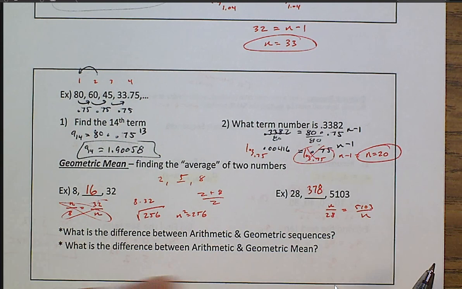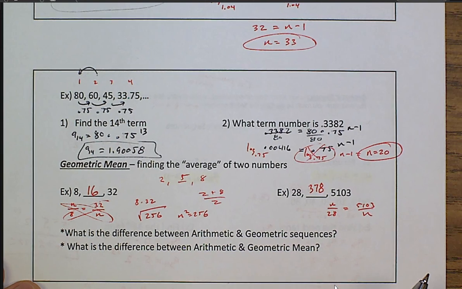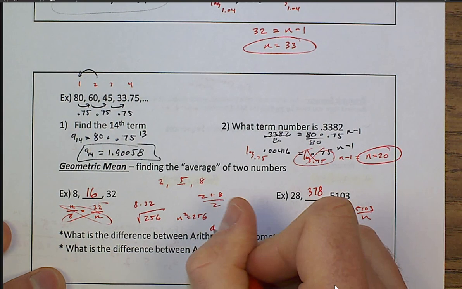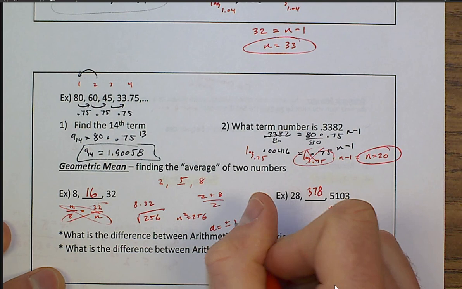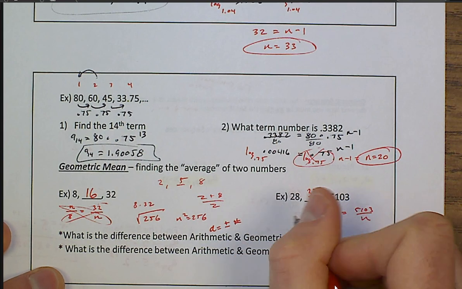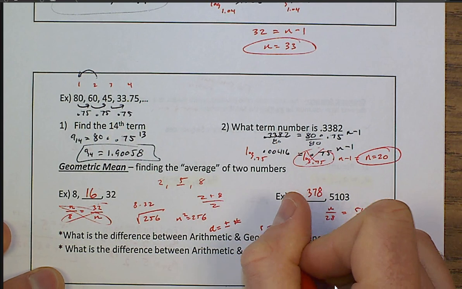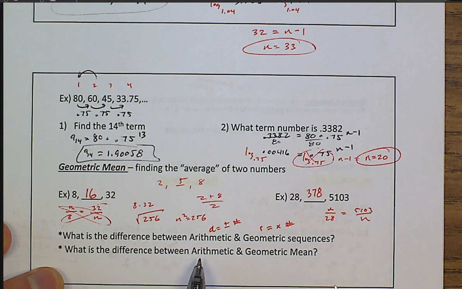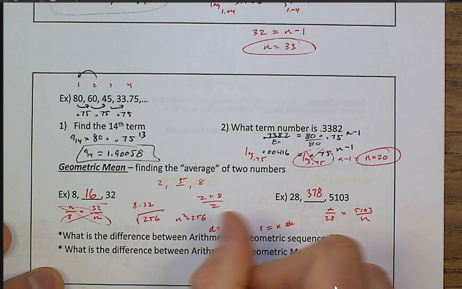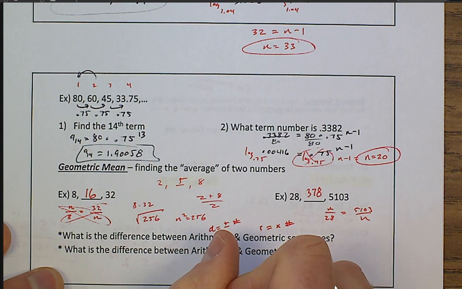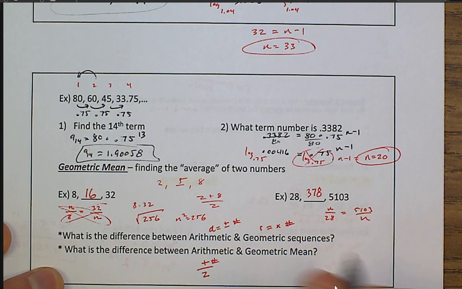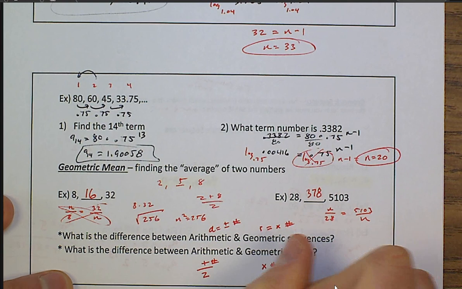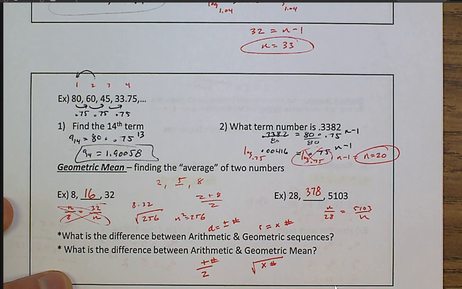I did put some questions there at the bottom. What's the difference between arithmetic and a geometric sequence? Arithmetic has a common difference where you're adding or subtracting the same number. Geometric sequence has a common ratio where we're multiplying by the same number. What's the difference between arithmetic and geometric mean? Arithmetic mean, we're adding the numbers and dividing by 2. Here on geometric, we're multiplying the two numbers and taking the square root of those. So a couple quick reminders on the difference between the two.